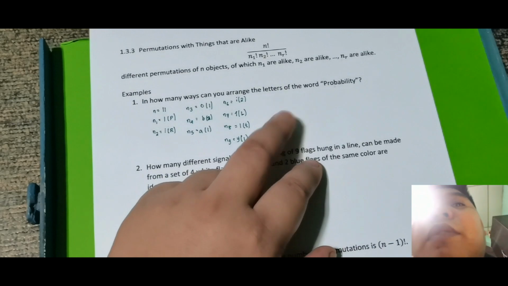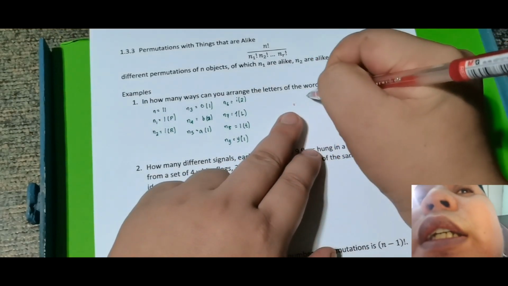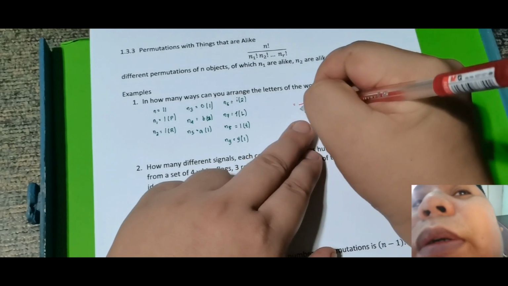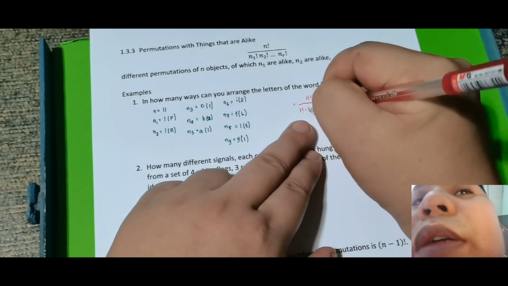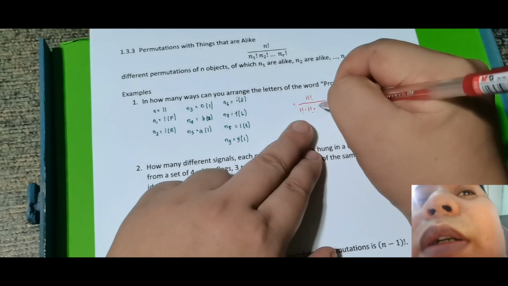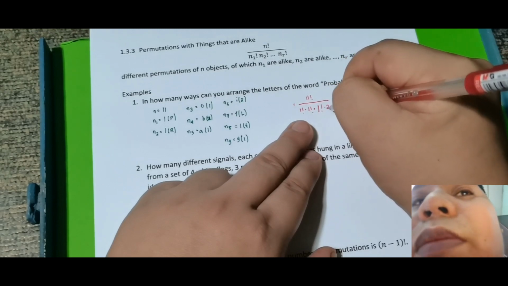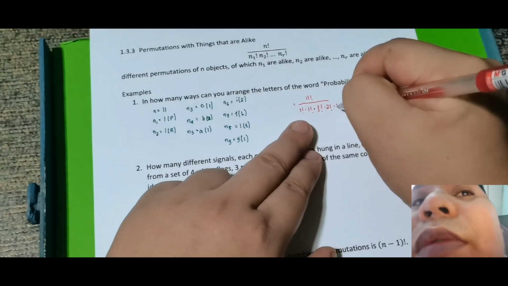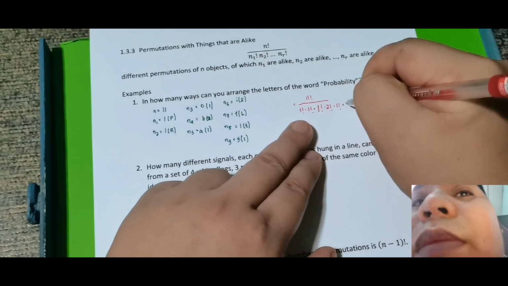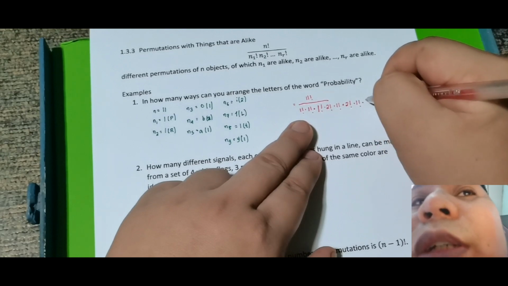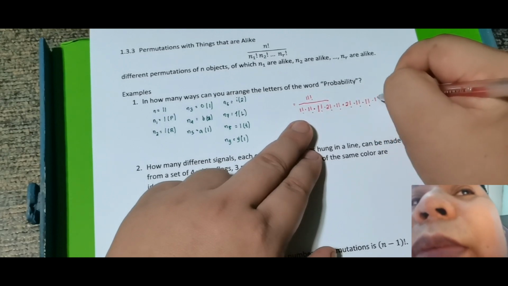Ngayon, sundan natin siya. Ang mangyari lang is just 11 factorial all over 1 factorial multiplied by 1 factorial multiplied by 1 factorial multiplied by 2 factorial multiplied by 1 factorial multiplied by 2 factorial multiplied by 1 factorial multiplied by 1 factorial multiplied by 1 factorial.